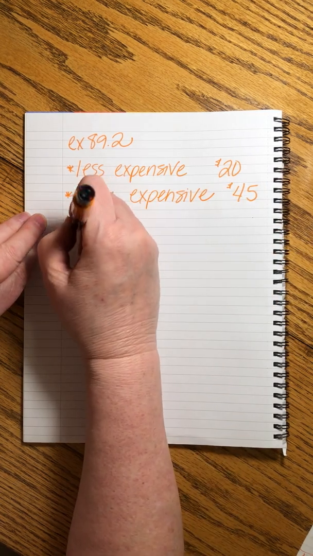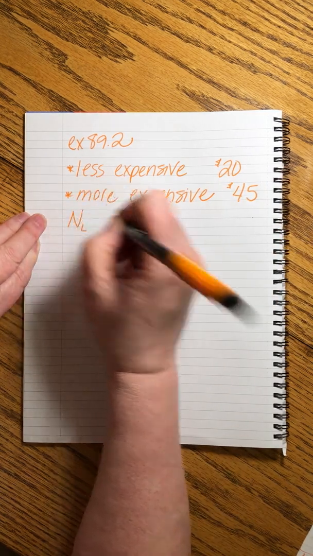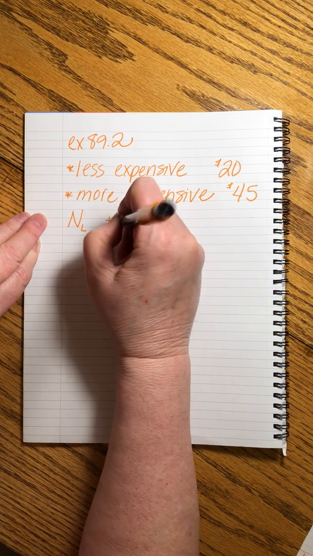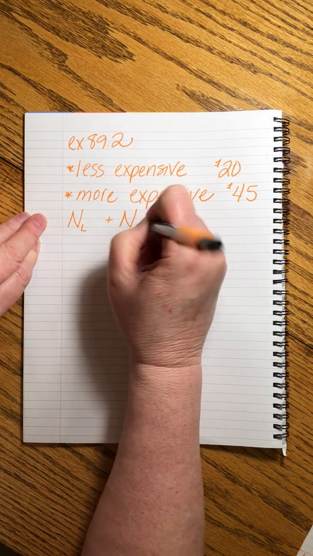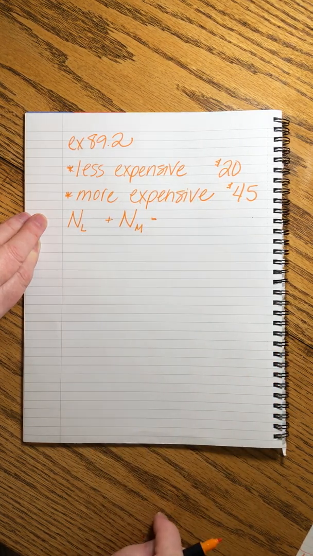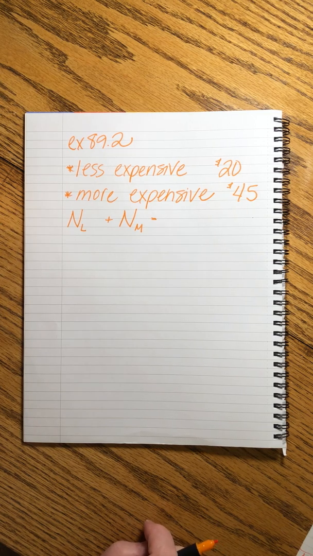So I know that the number of less expensive dresses plus the number of more expensive dresses sold, oh, okay, here's what it says. It sold more of the less expensive dresses than the more expensive.